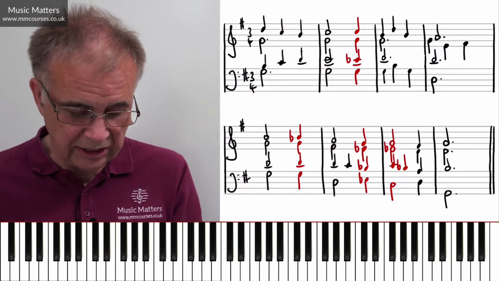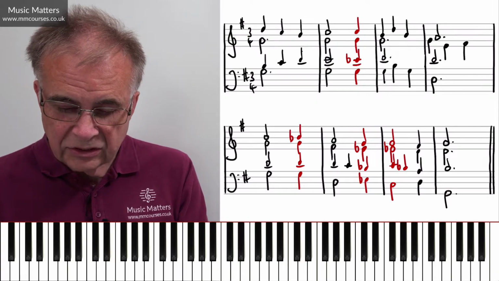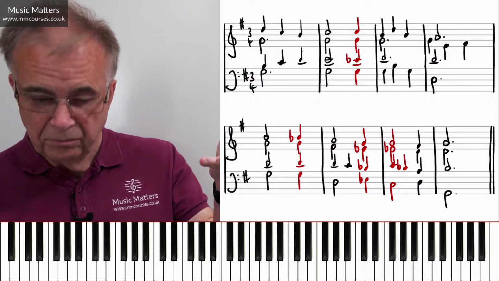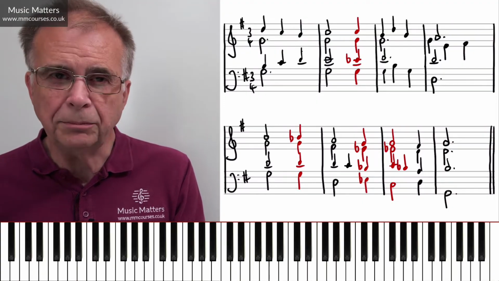It's got the same notes in it. So we've got 1, 2, 3, 4, 5, 6, 7, and back to 1 again. So those are the chords that we have in G major.